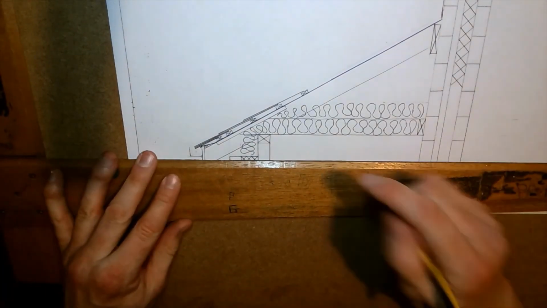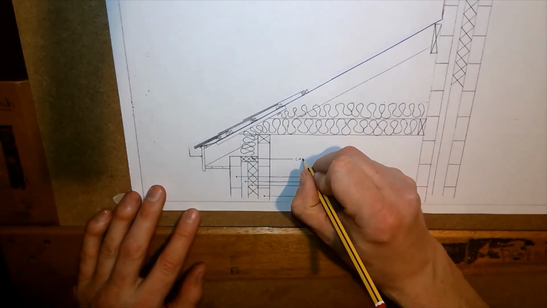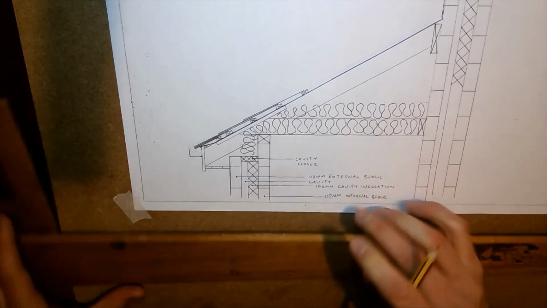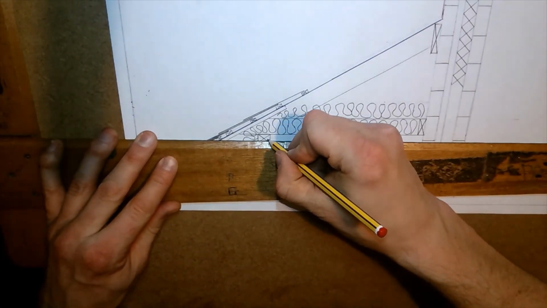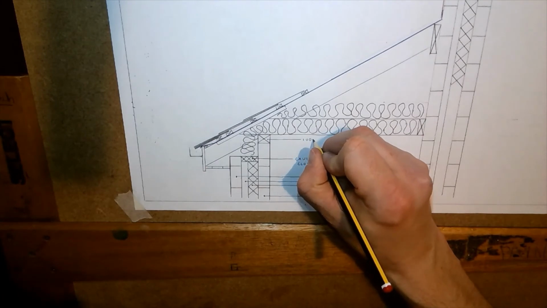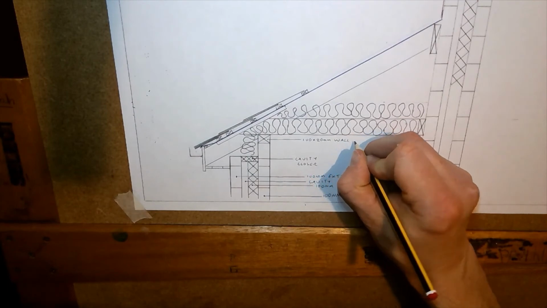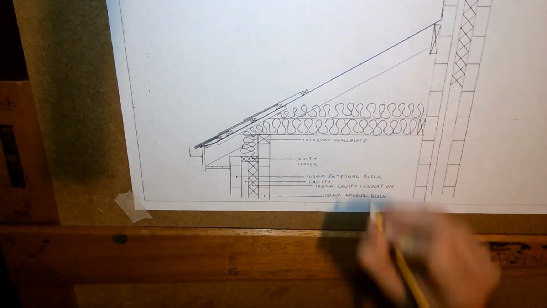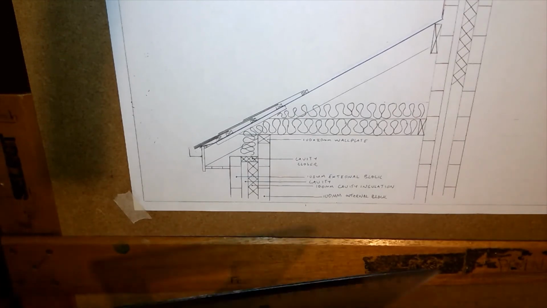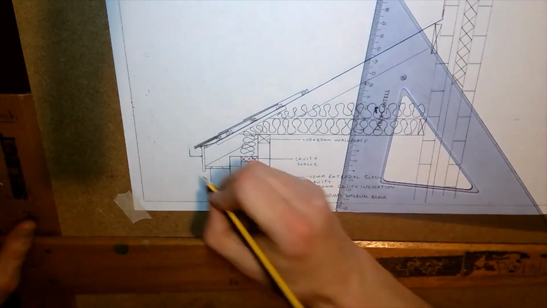We've got our cavity closer, we have our 100 by 80mm wall plate. Okay, we'll just go over here now and we'll draw in soffit.